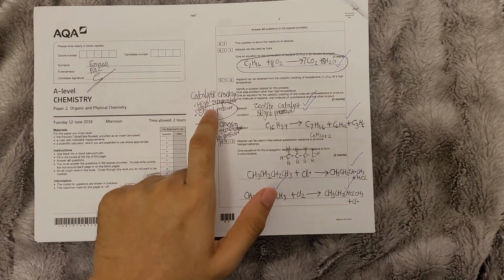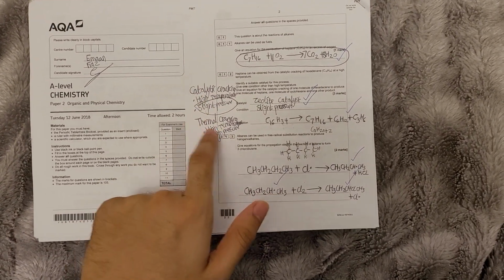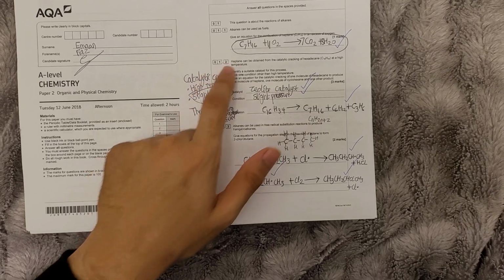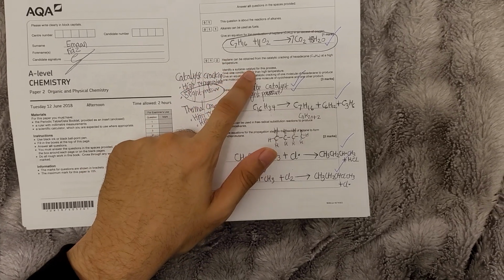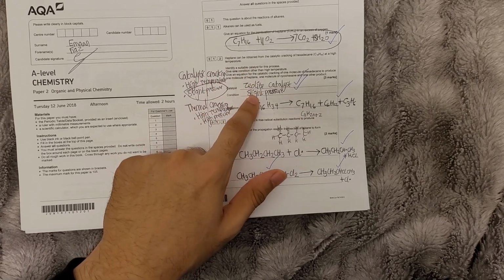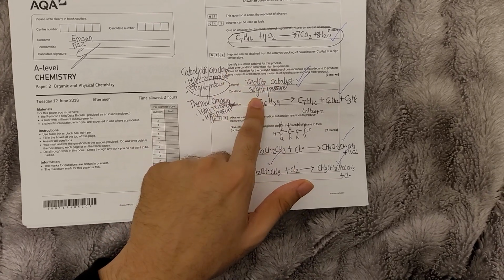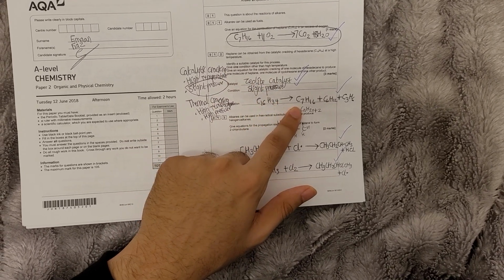Well, it's catalytic cracking: high temperature, slight pressure. If it was thermal cracking, it would be high temperature, high pressure, but because it's catalytic cracking, the other condition other than high temperature is slight pressure. The catalyst is a zeolite catalyst, and the equation for the catalytic cracking, C16H34.